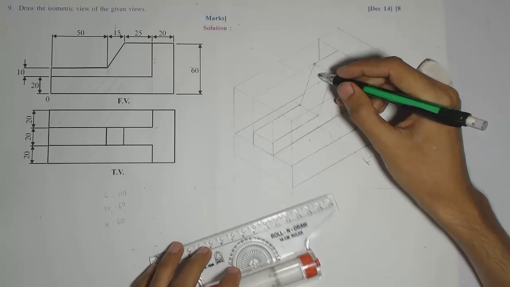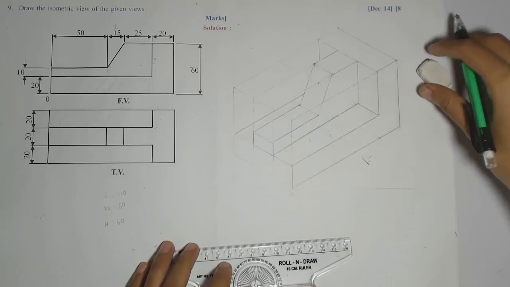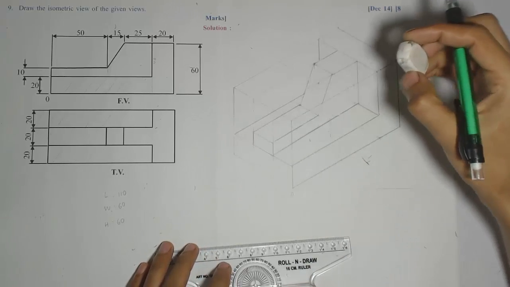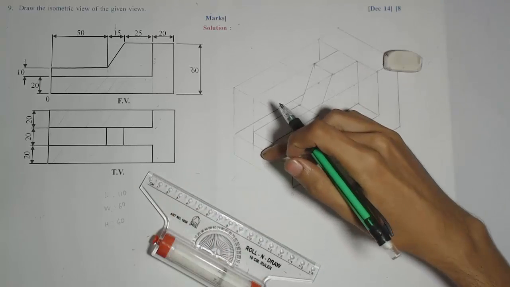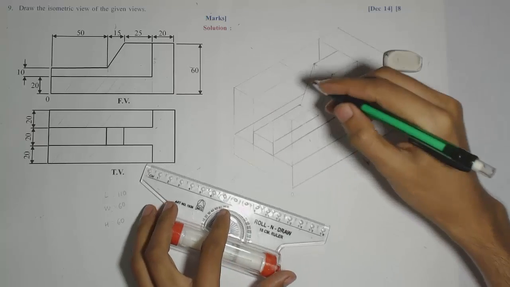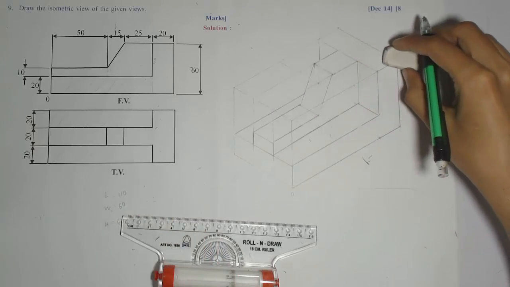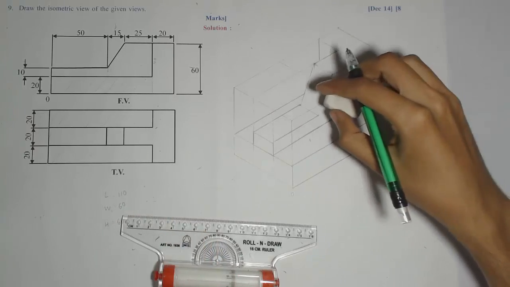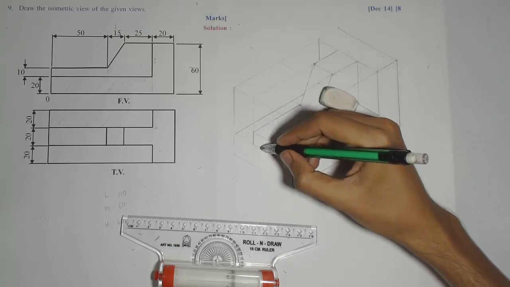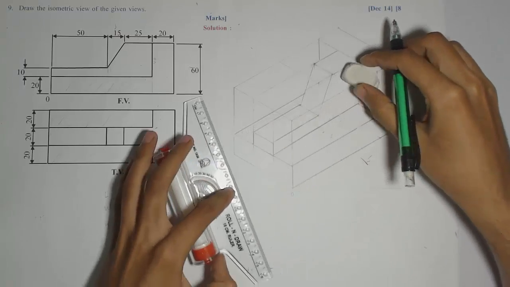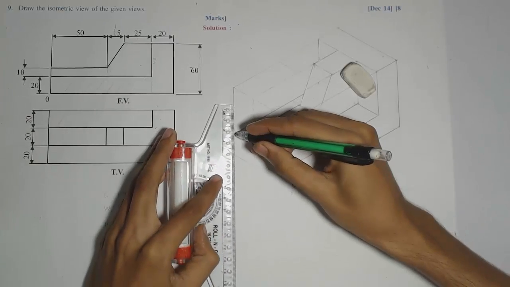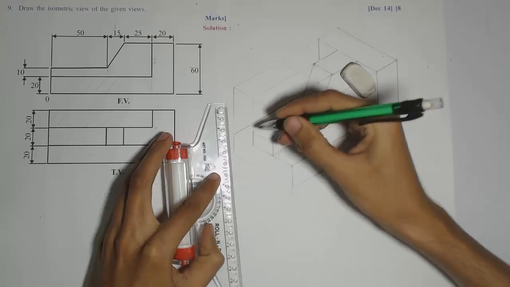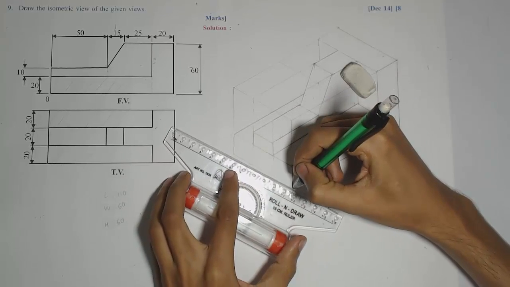Okay, so now we'll see how to complete the final view. Then again, here if you see inside view, this is a continuous plane. So here I'll be able to see the entire rectangle inside view.